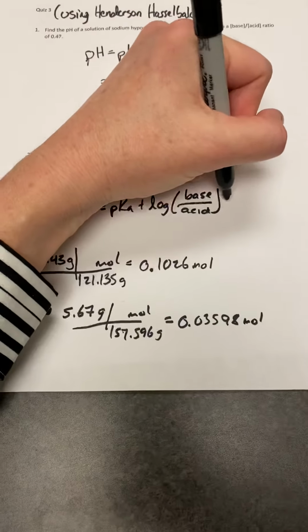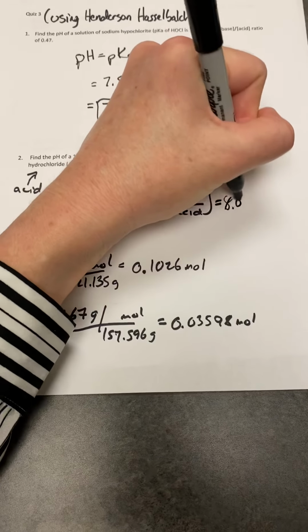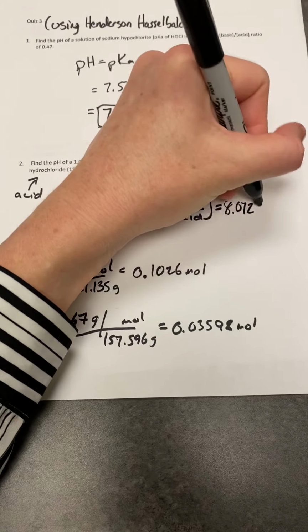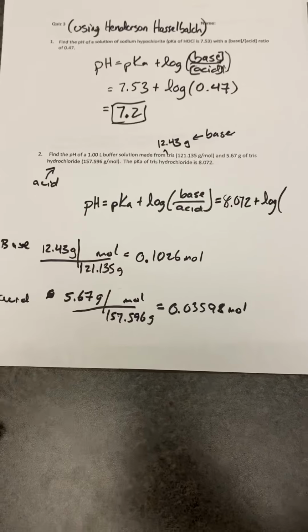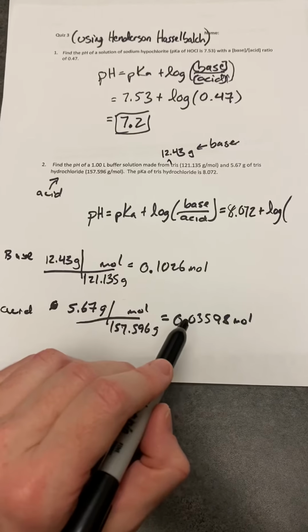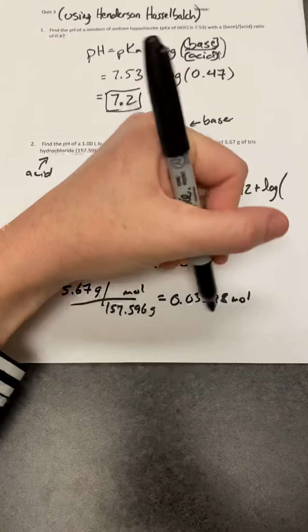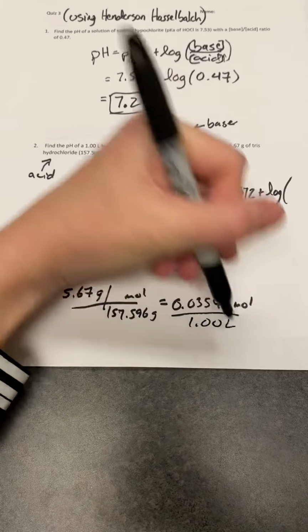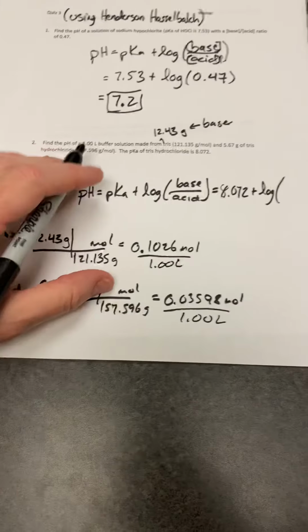All we do is plug and chug. We know the pKa is already 8.072. We now know the number of moles of our base divided by moles of our acid. Again, you could have taken each of these and divided it by 1.00 liters, but when you put one over the other, the liters are going to cancel anyways. So it doesn't matter if you just keep moles.